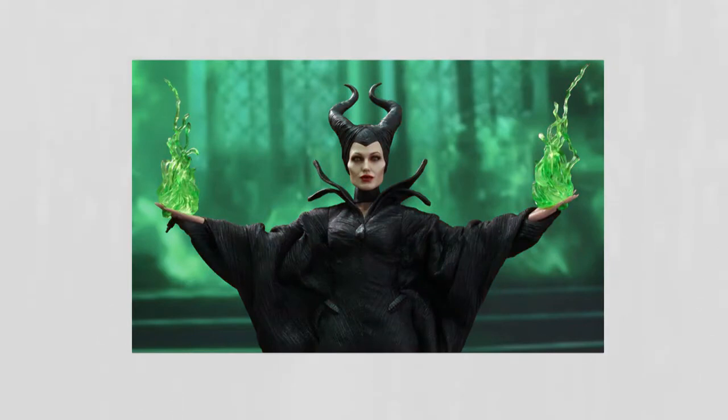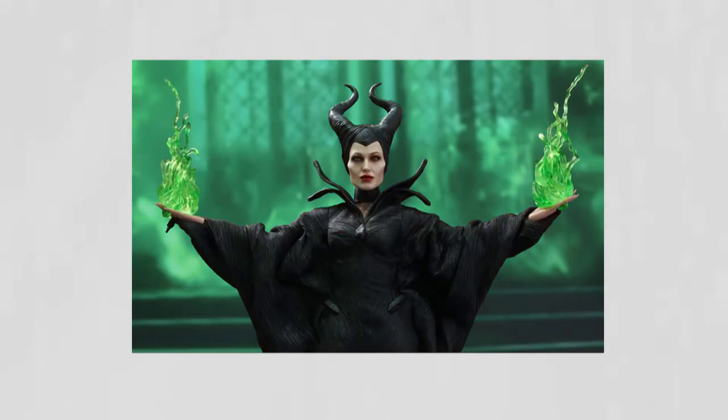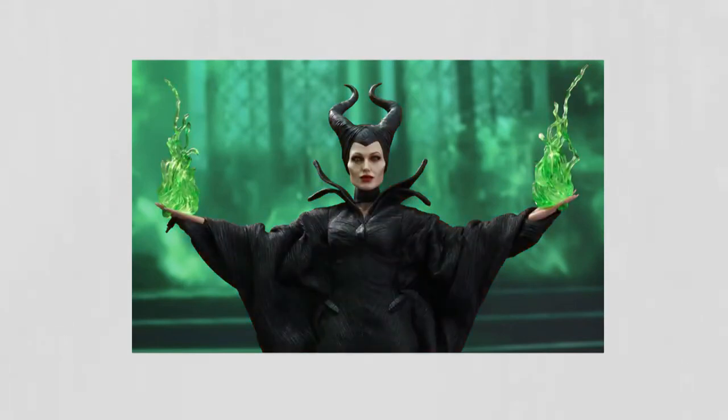Maleficent is a dark character set in a natural forest environment. The shapes used fortify this, as we have the large leaf-like shapes around her neck and the twisted horns that suggest a devilish streak. It's simple but extremely effective.